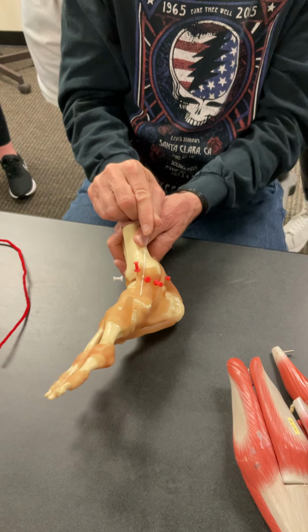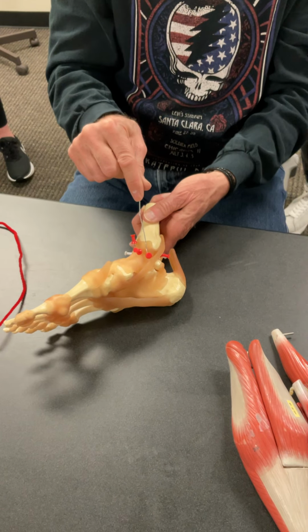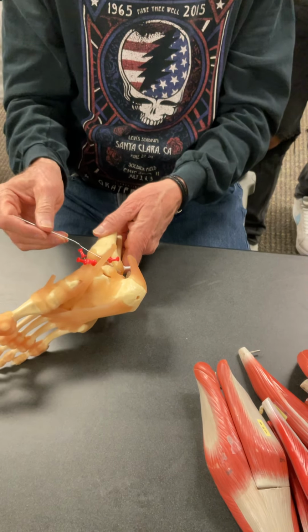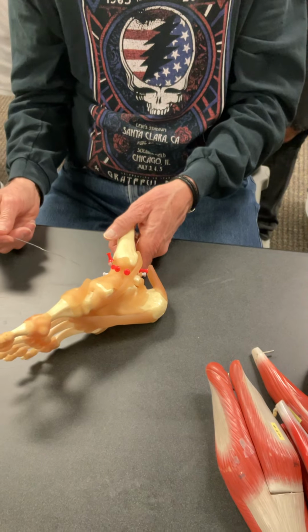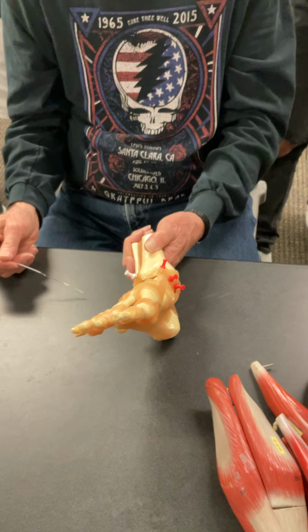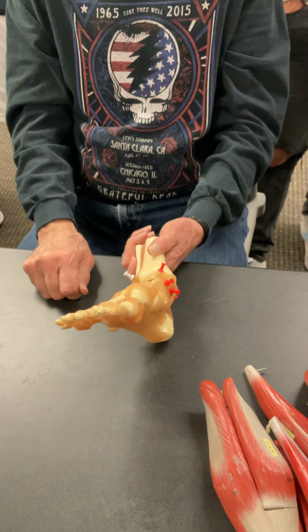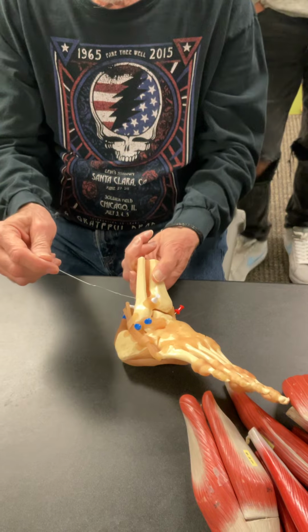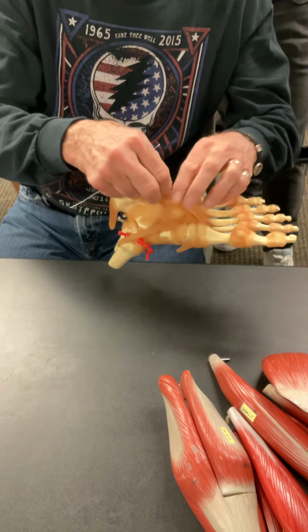Then a longer one, tibionavicular, going down this way, tibiocalcaneal, and around the back, posterior tibiotalar. If that were to be tagged, would you want the individual ligaments or just deltoid? Individual. I will have only one pin in something. Got to be individual.